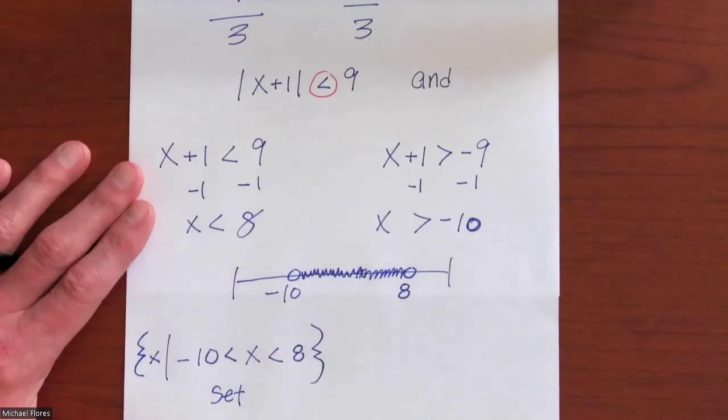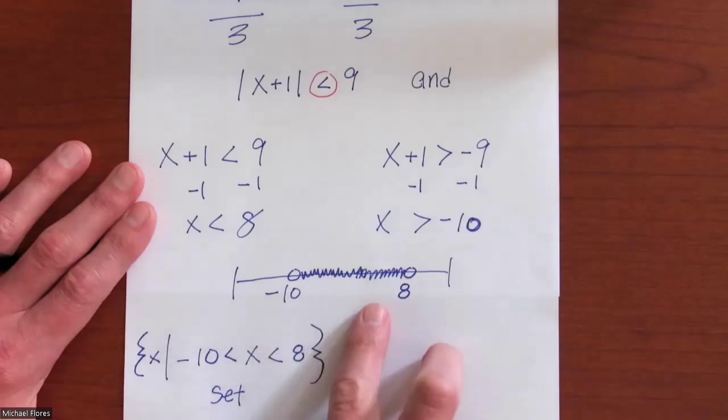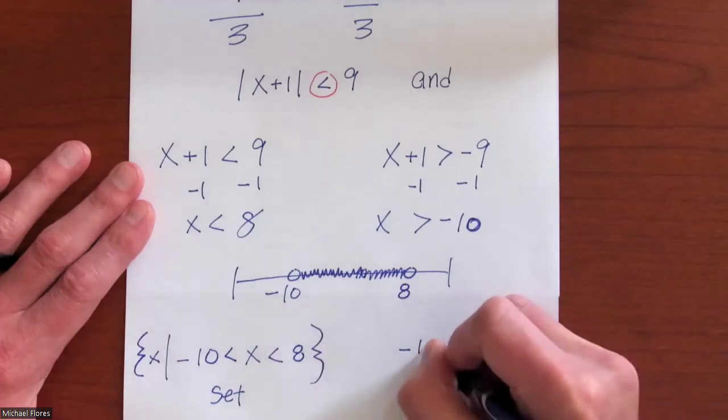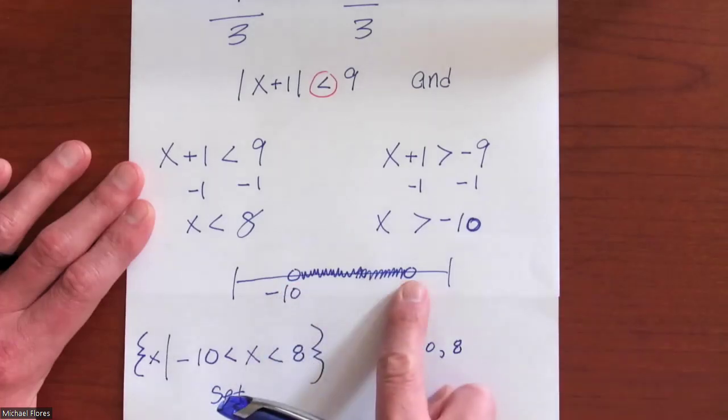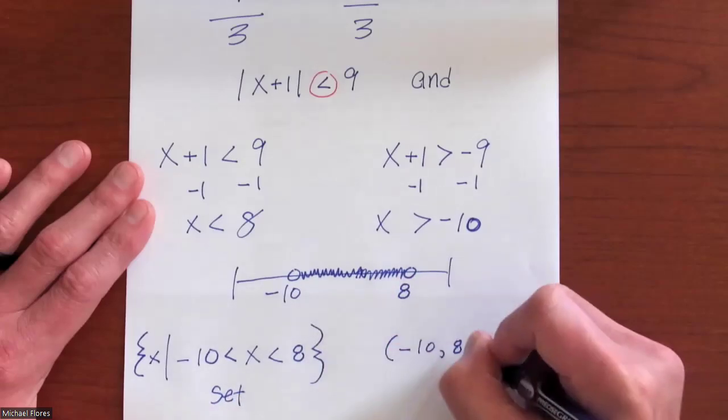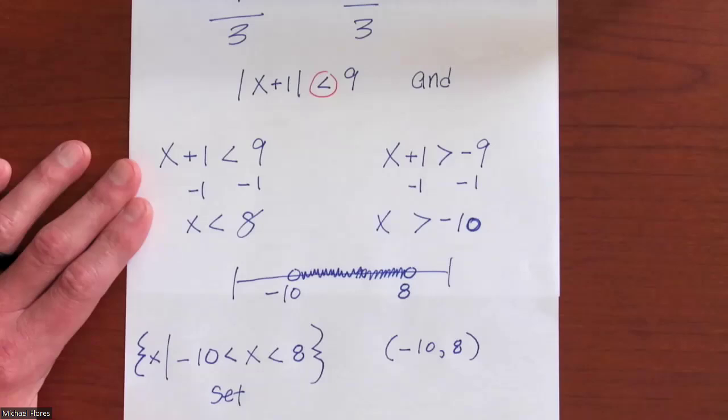That's your set notation. Now let's do interval, which is way easier. Our solutions are in between here from -10 to +8. Since these are open circles, since they're not equal to, give these parentheses. So now you have your set. Now you have your interval.